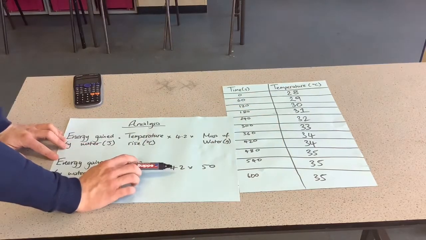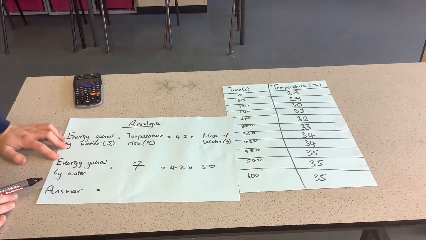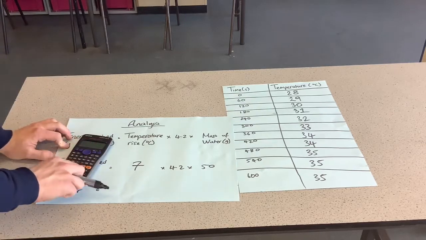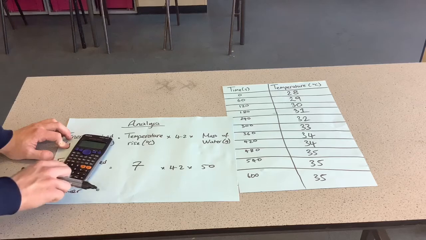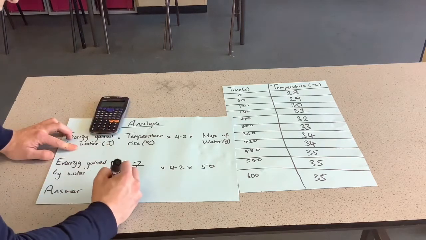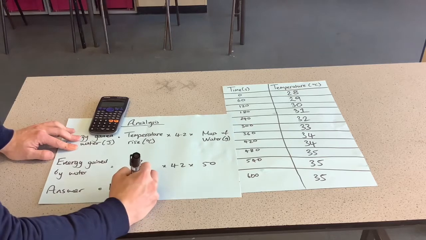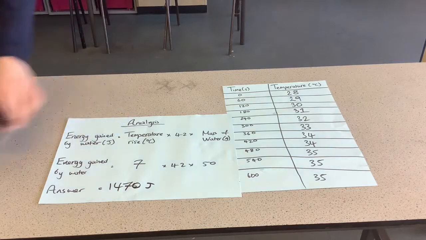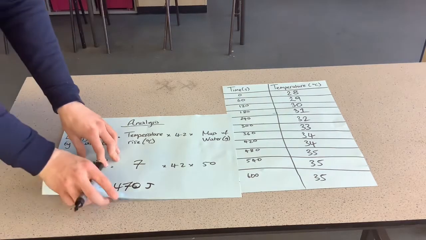I'm going to times it by 4.2, and because it's 50 millilitres, I've got 50 grams. So my answer for my total energy transferred is 1,470 joules.